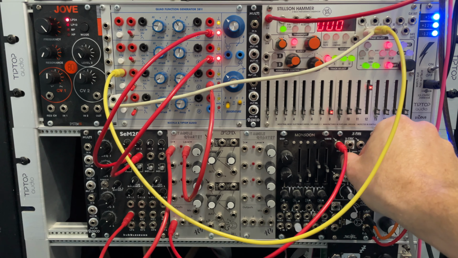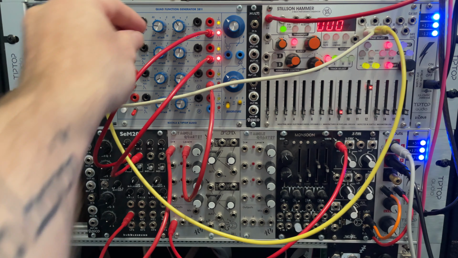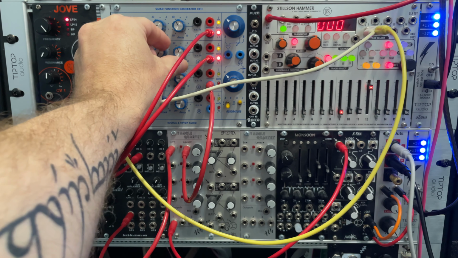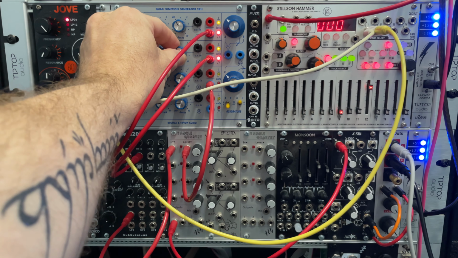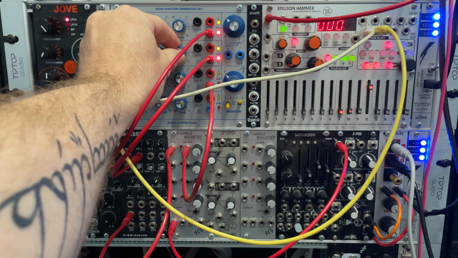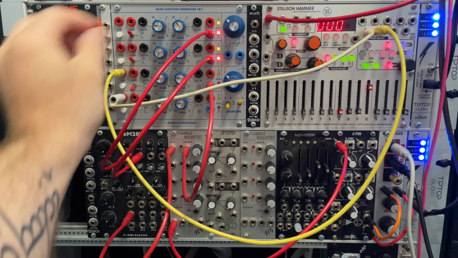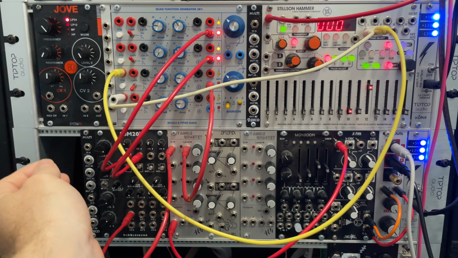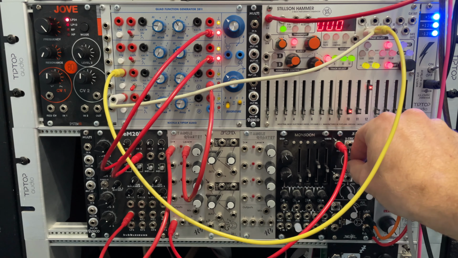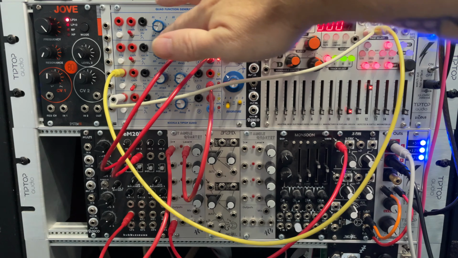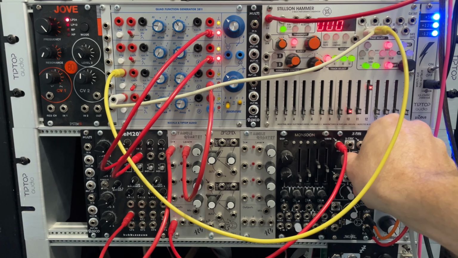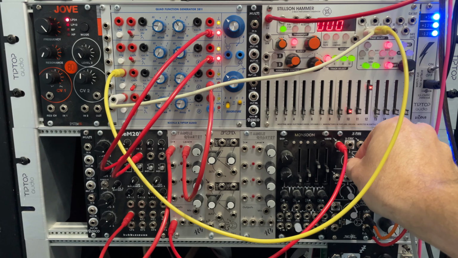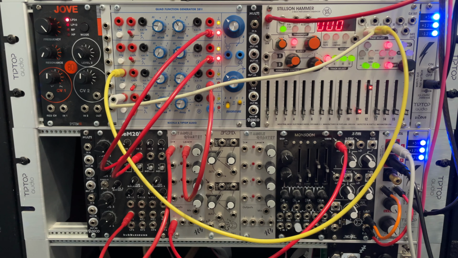So I'm just going to use my ear. Okay, so there's a fifth. I'm just adjusting the attack and decay until I get the note I want. There we go.